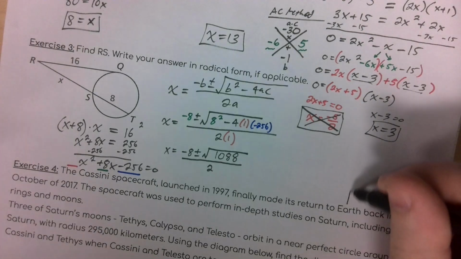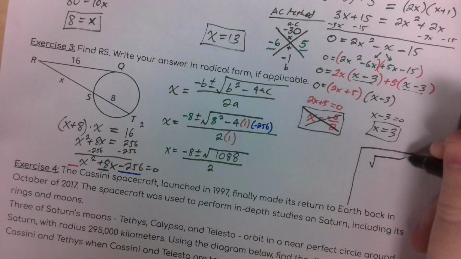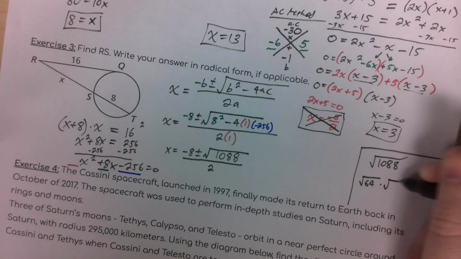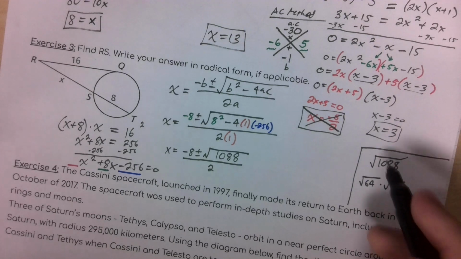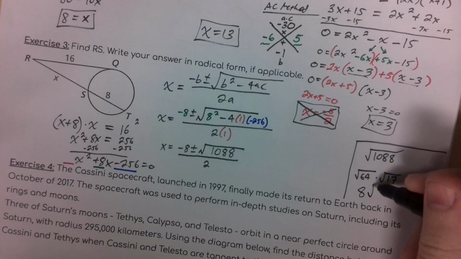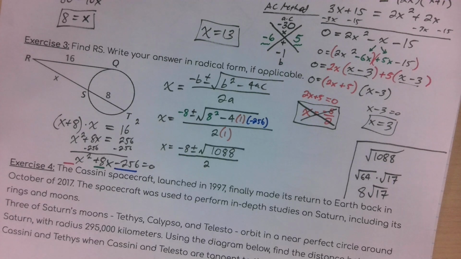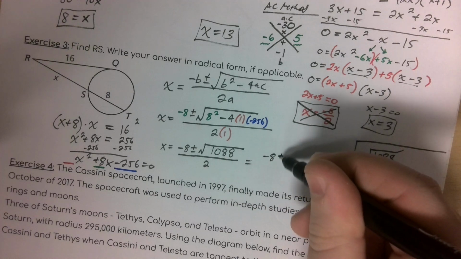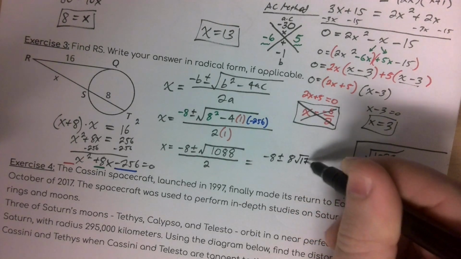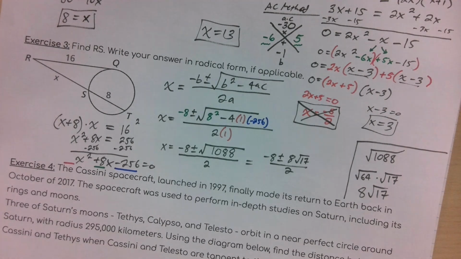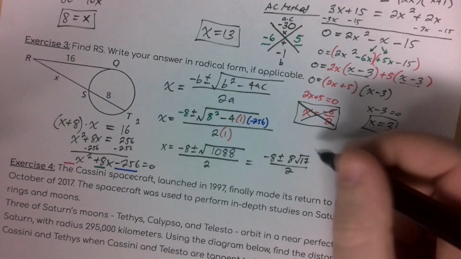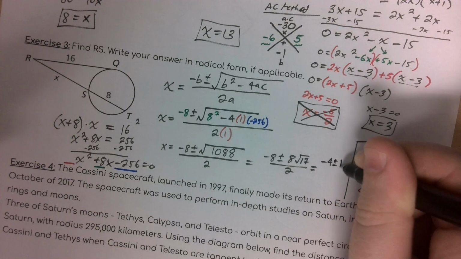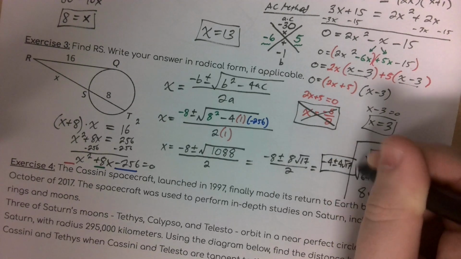I'll do the simplification over here in this little box, but 1088 can be rewritten as the square root of 64 times the square root of 17, because 64 times 17 is 1088. This gives us 8 root 17. So this whole thing just simplifies to negative 8 plus or minus 8 root 17 over 2. And since the negative 8 and 8 can both be divided by 2, our final answer is negative 4 plus or minus 4 root 17.